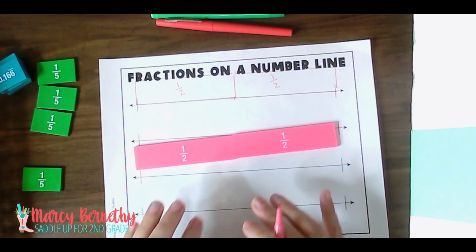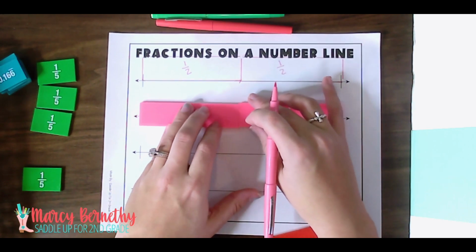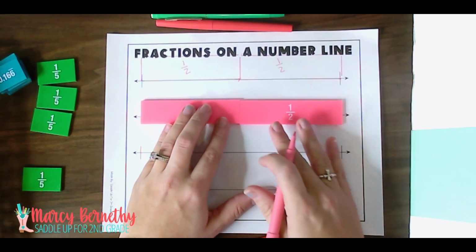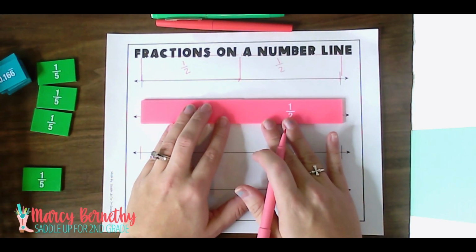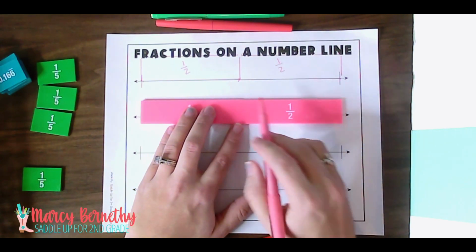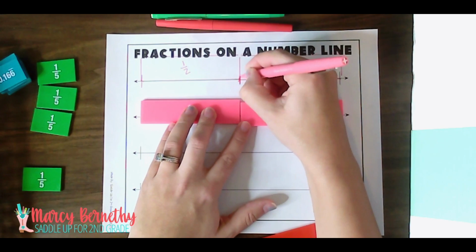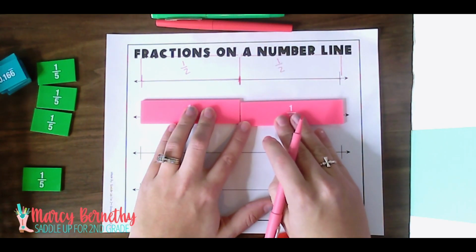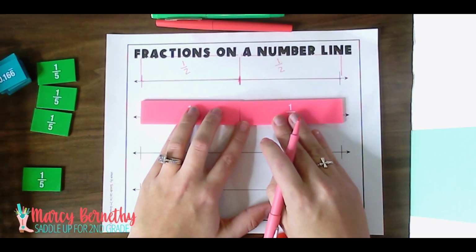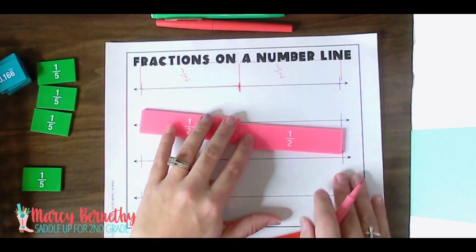And then what I really like about this visual is they can actually see where their tick mark would go on the number line to show halves, that this number line is divided into 2 equal parts. So then they're going to draw their tick mark and label.